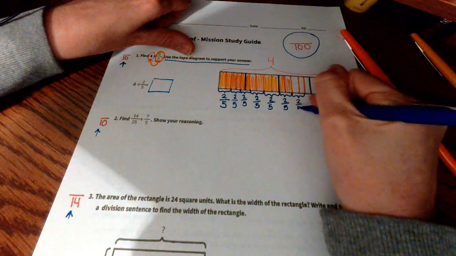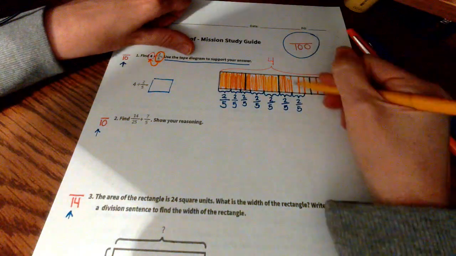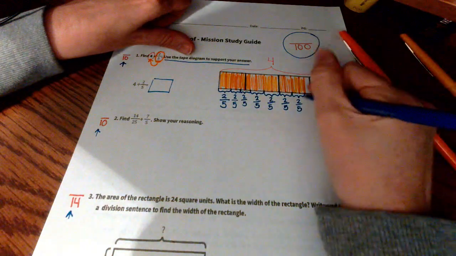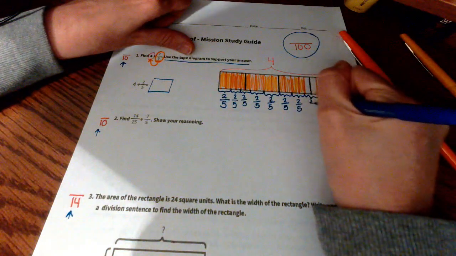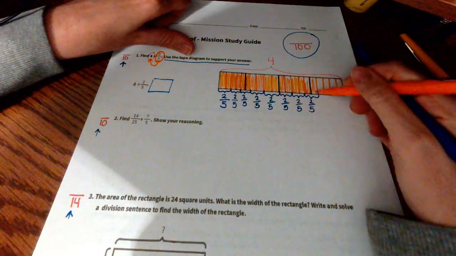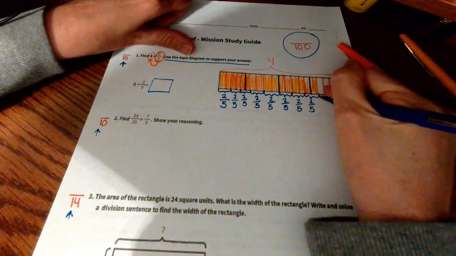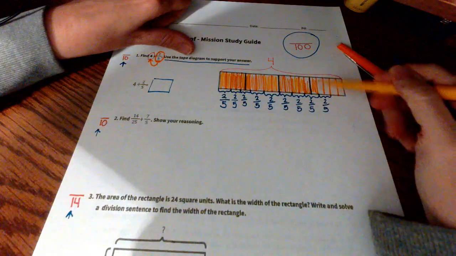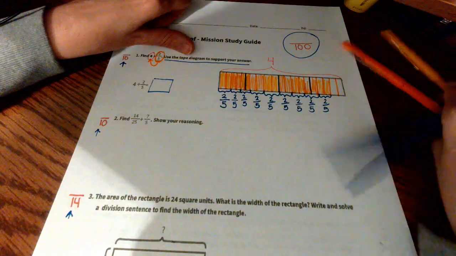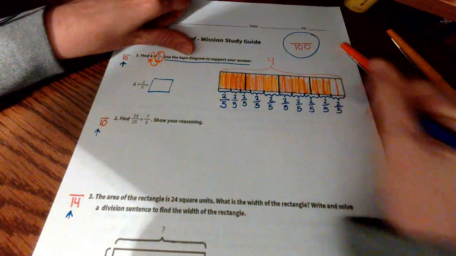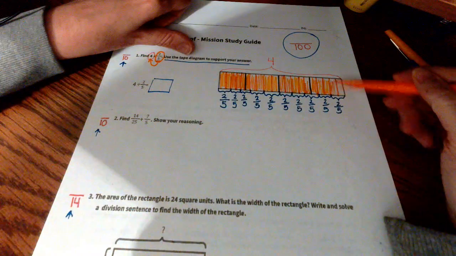Two-fifths. Two-fifths. Two-fifths. And lastly, 2/5.